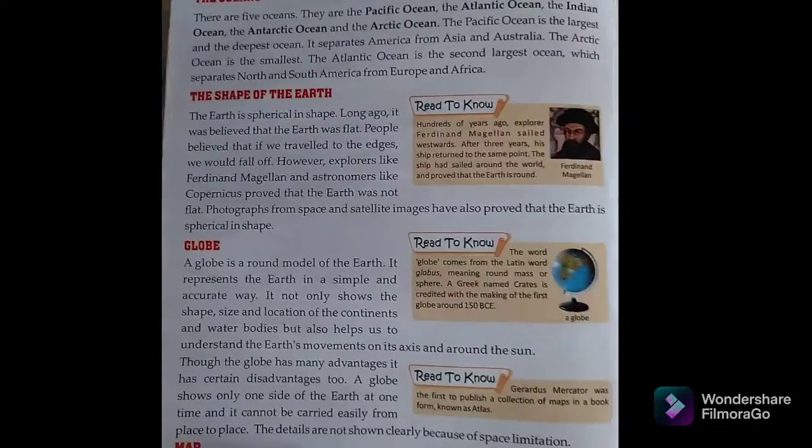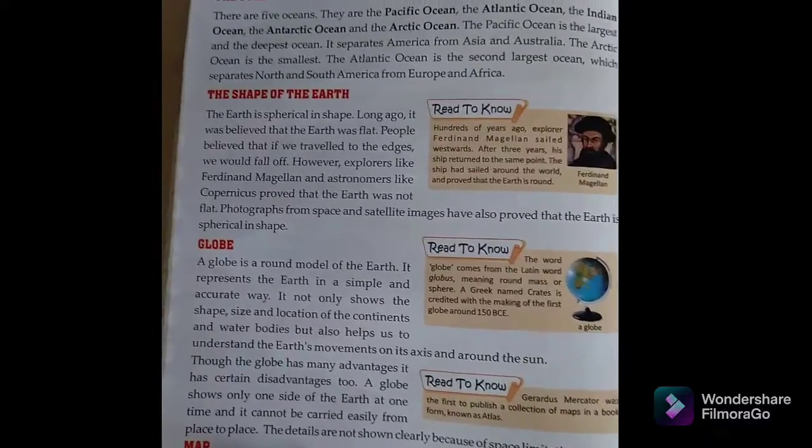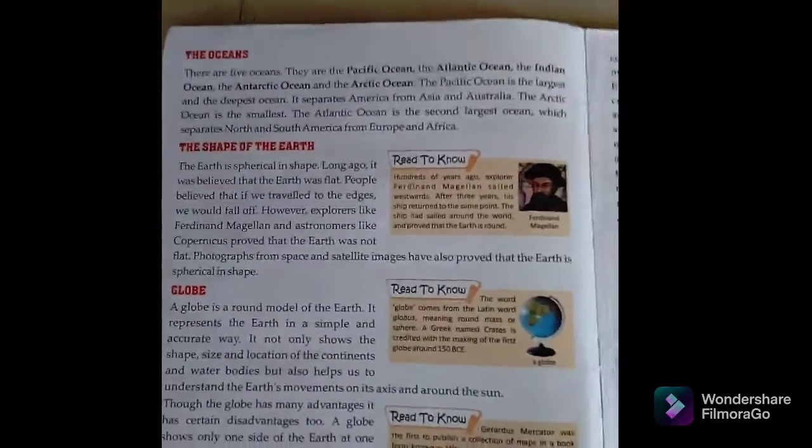The shape of the Earth. The Earth is spherical in shape. Long ago, it was believed that the Earth was flat. The shape of the Earth is spherical, like this. You can see a circle shape. It is round like a ball also.